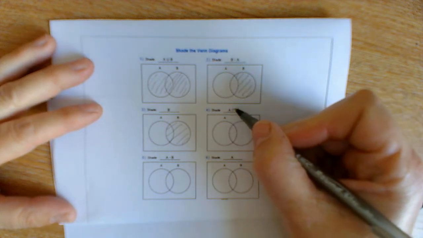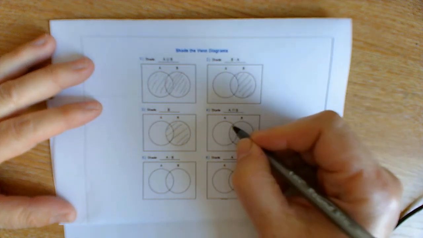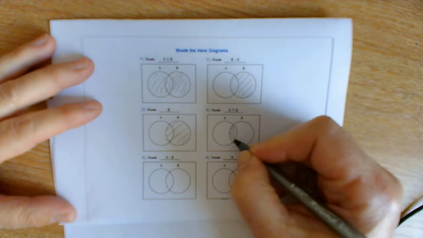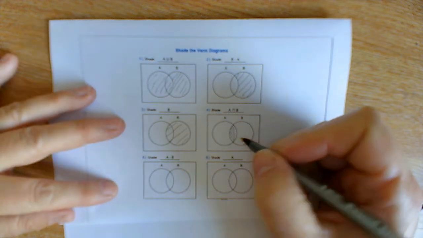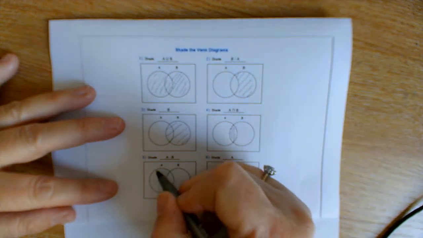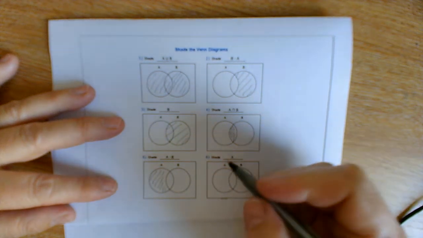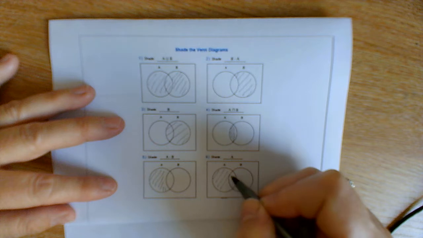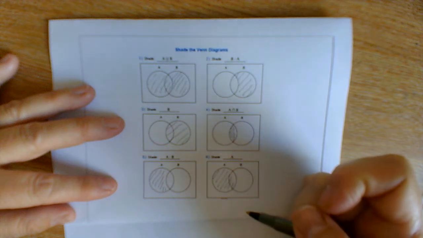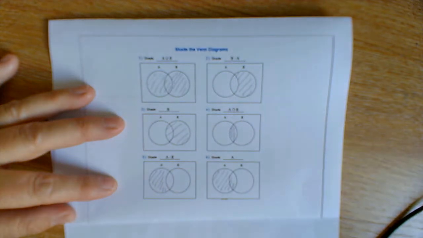A intersection B, the N, is the bit that's in both. A minus B, well, there's everything in A, take away the bit in B, and you'd get that bit. And if I was just shading everything in A, I'd be shading that. Don't really expect you to get that type of question, but you just need to know how to do it.